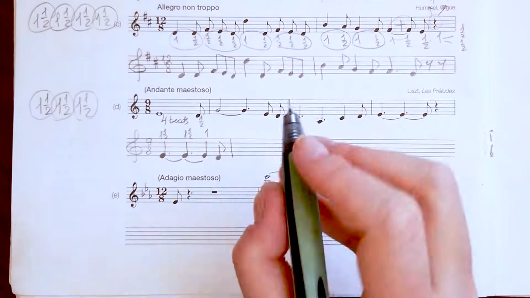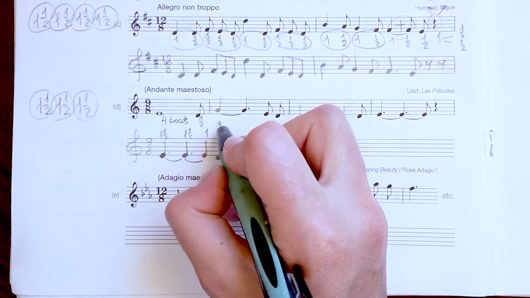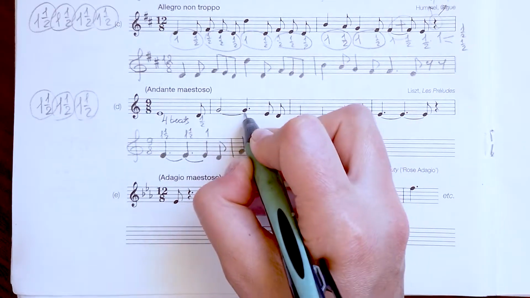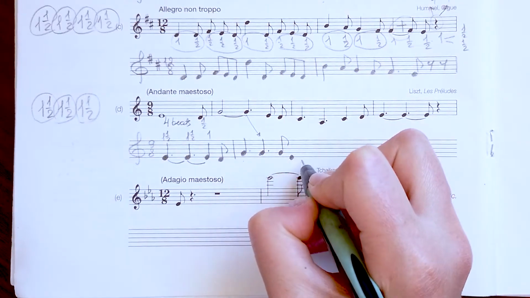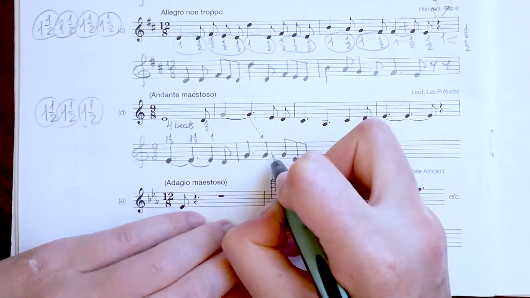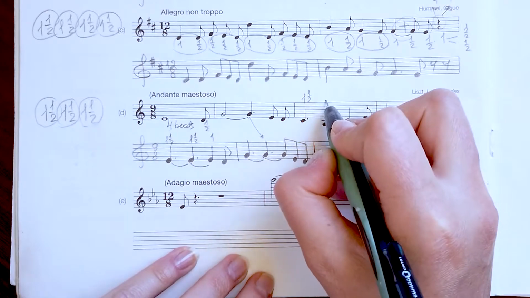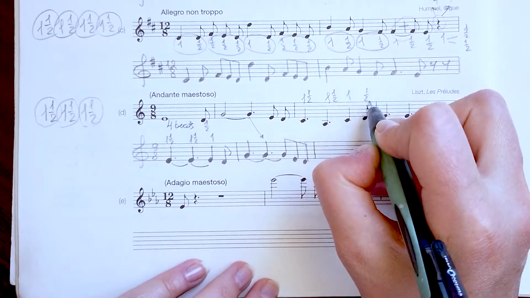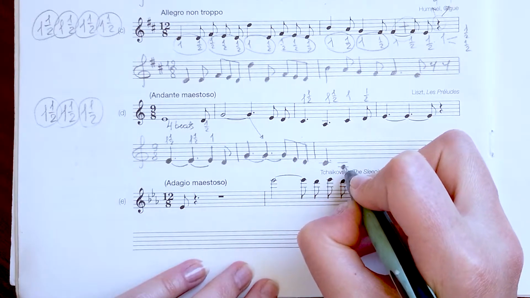So we have to write a dotted crotchet, then we already have a dotted crotchet, so we have to rewrite it, but 1 more half is left, and we have to join it with the previous group, or with the next group, sorry. Then we have 1.5 beats, 1.5 beats, crotchet with a half. So in this bar there are no mistakes, we just have to rewrite it as it is.